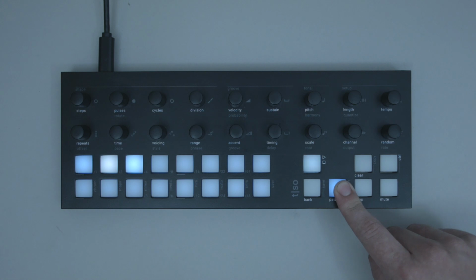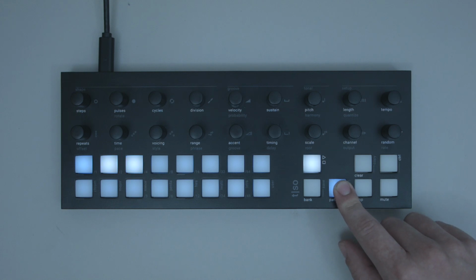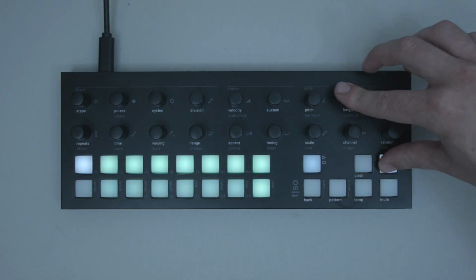But now we encountered the issue that we made a cycle sequence which is longer than the pattern's quantization setting. Let's go ahead and change it to 4 bars. We access the quantize parameter by holding Control and turning the quantize knob.